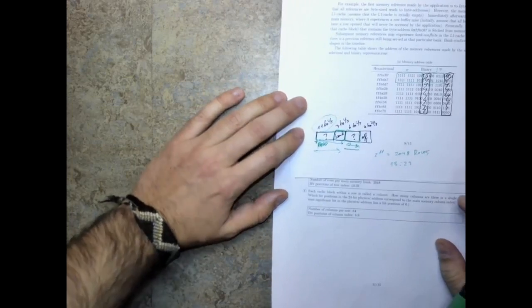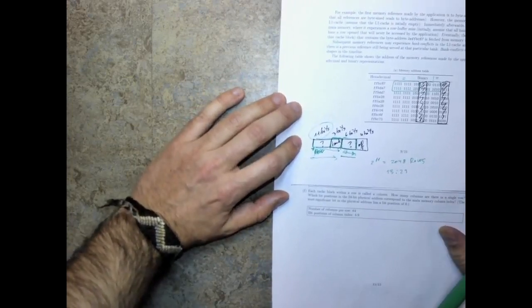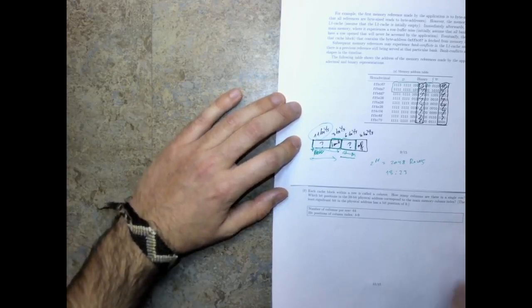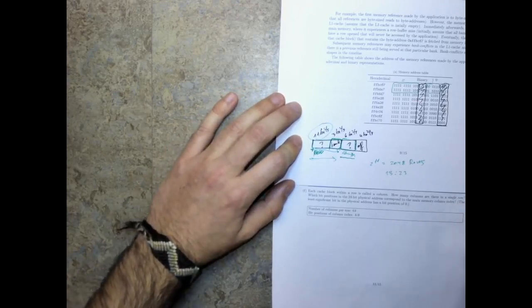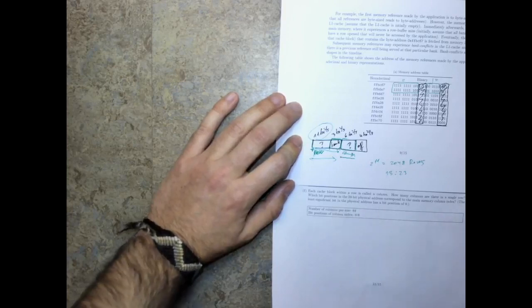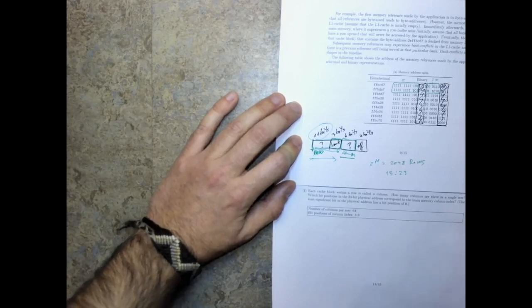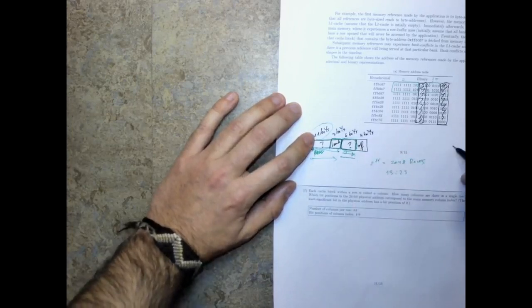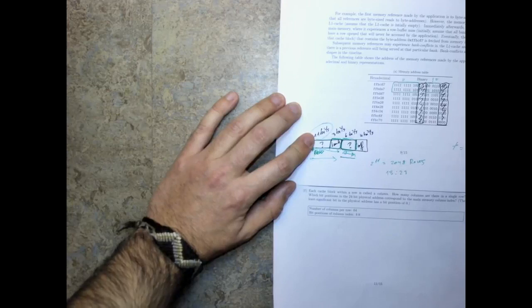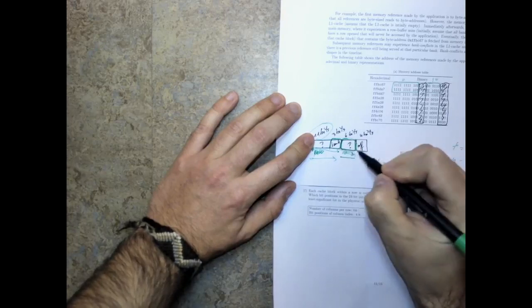And the last question for this question 5 is, each cache block within a row is called a column. Well, we already know that. How many columns are there in a single row? Which bit positions in the 24-bit physical address correspond to the main memory column index? So it's the same thing. We have the columns here. We have 6 bits per column, so the answer is 64 columns. And the bit positions are from 4 to 9, these bits here.